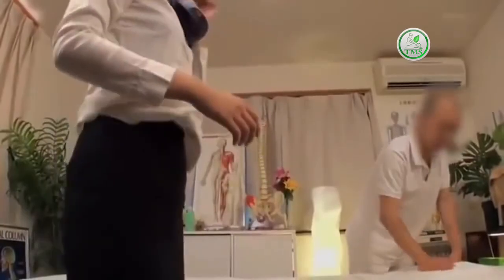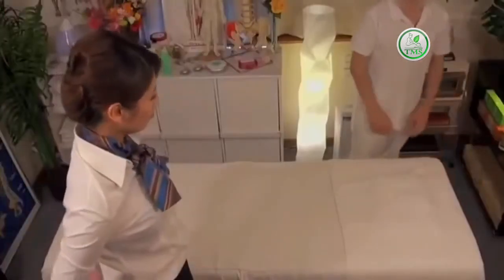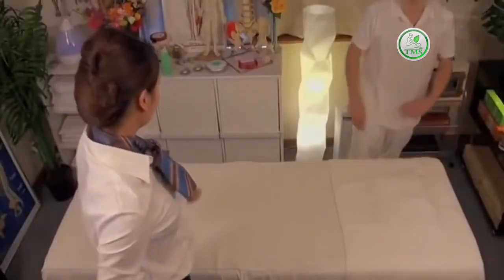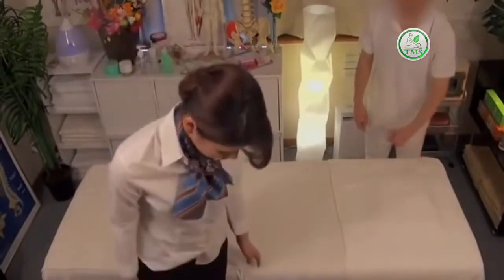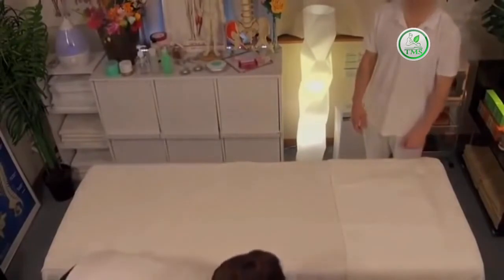Men, especially the elderly, often demonstrate sacral pain, which is based on processes of the prostate or colon. 8. Traumatic injuries of the sacrum.